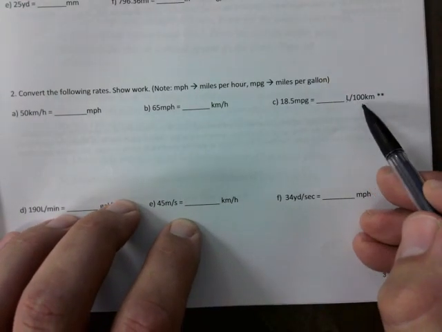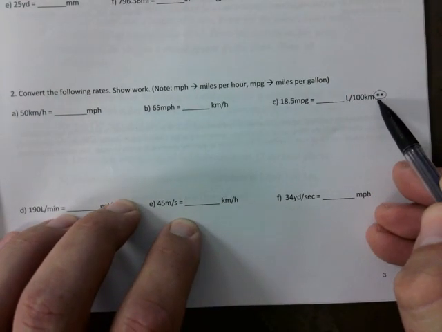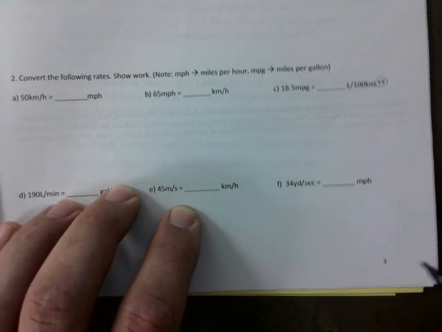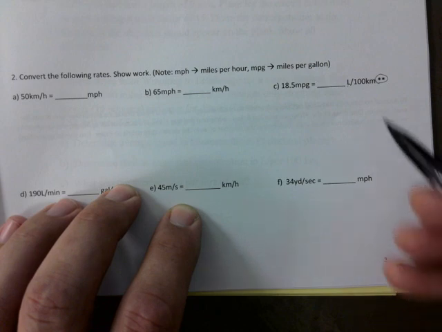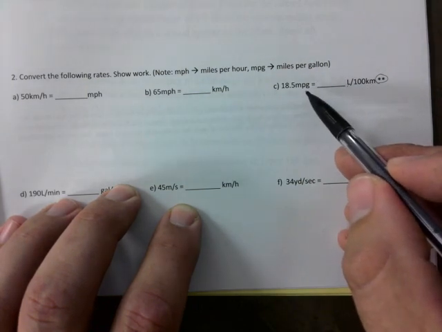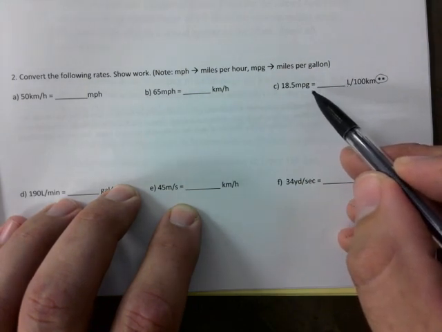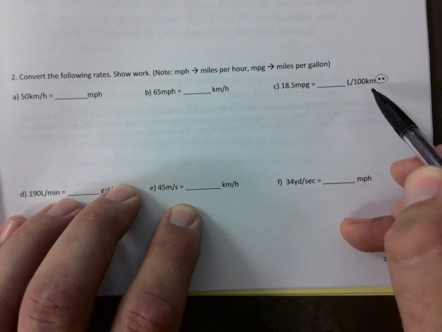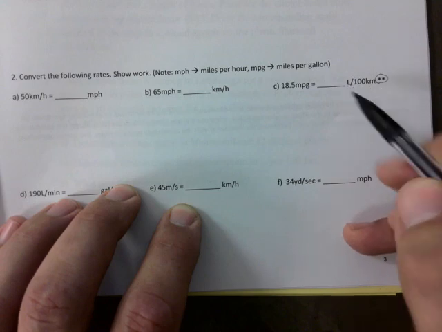Miles per gallon, and you wanted liters per 100 kilometers, and you see the stars there, right? That usually tells you, dun, dun, dun, like there's something there. So what I'm going to do first is focus and figure out what it would be in liters per kilometer first. Liters per kilometer.